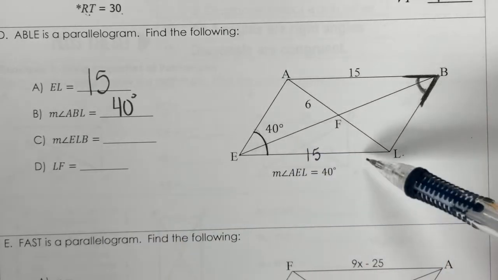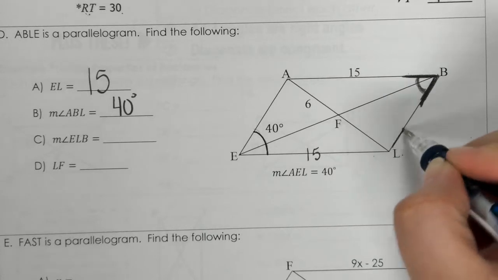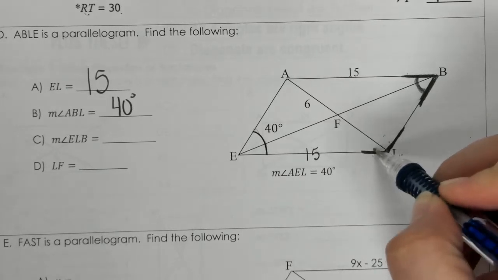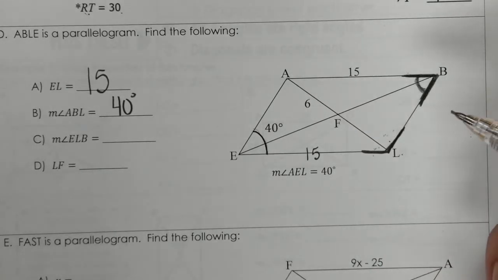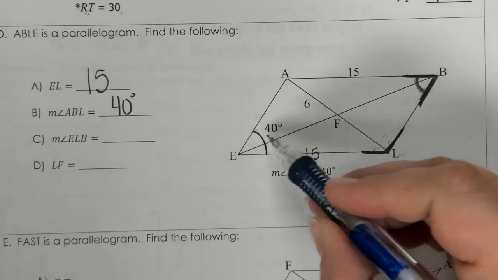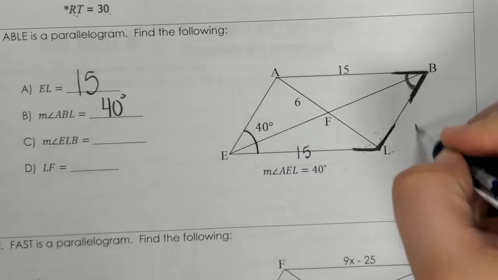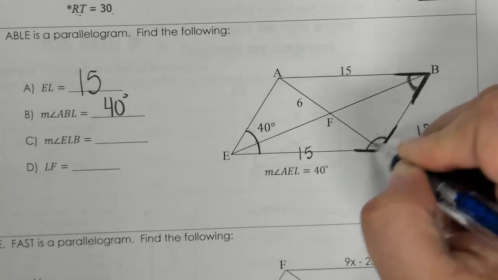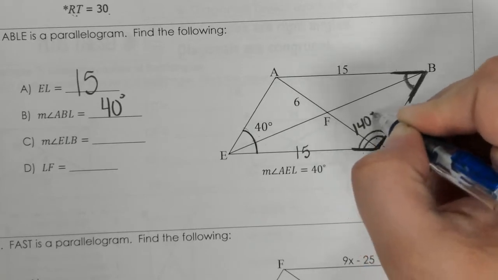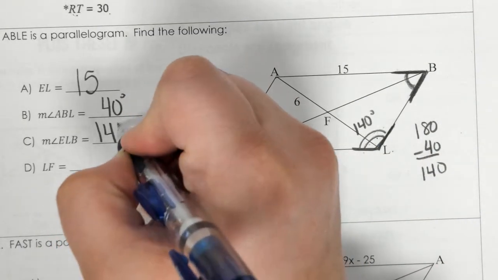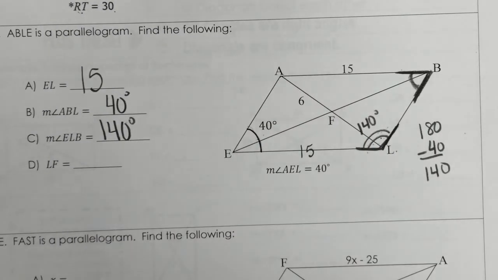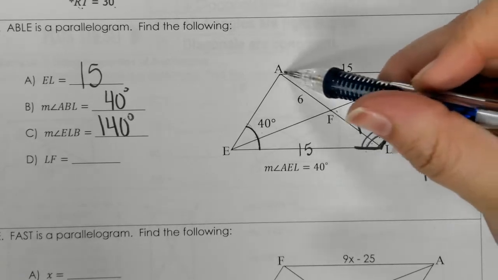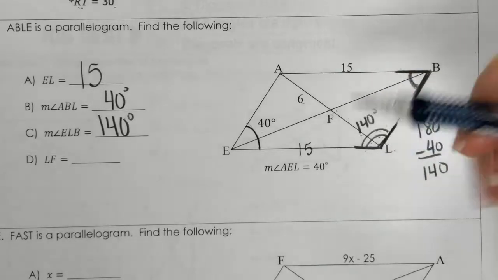Okay, for ELB, I need to know what is this angle. And so that is both of these added together. So, first of all, we could say, well, these are consecutive. And 180 minus 40 is 140. So this angle is 140 degrees. And then we have LF. So LF is the other half of AF, so 6.